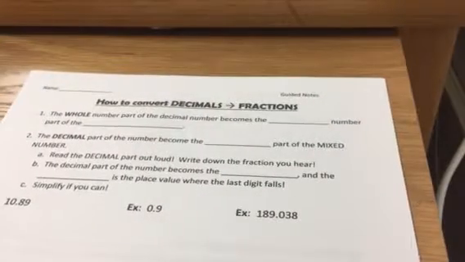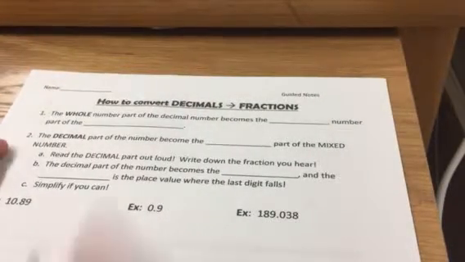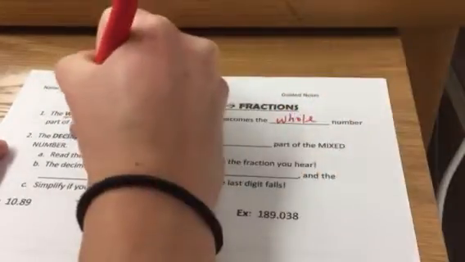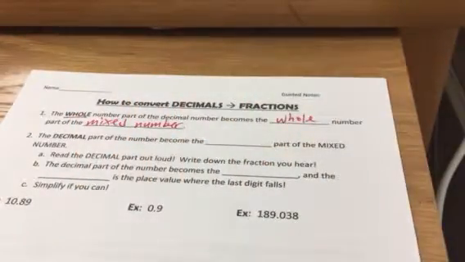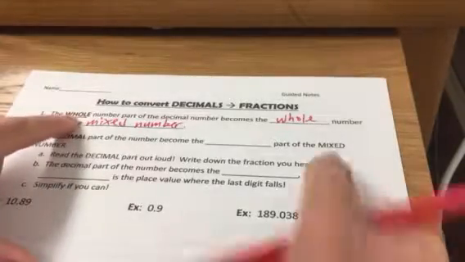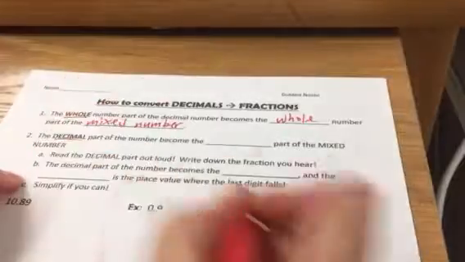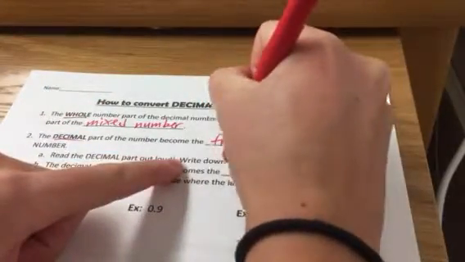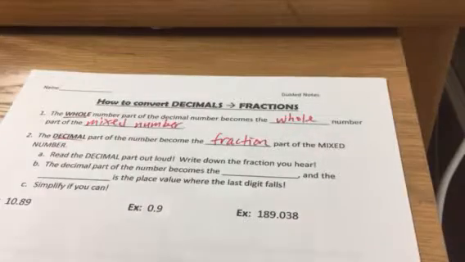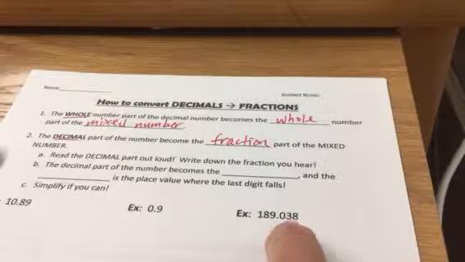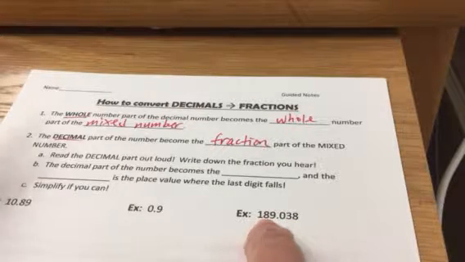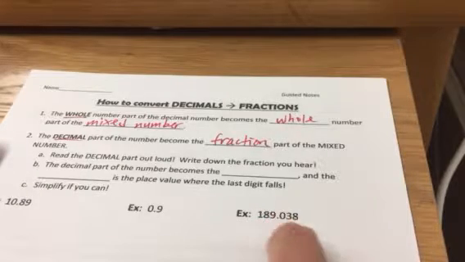So let's summarize, how can we convert decimals to fractions? Here's the shortcut. The whole number part of the decimal number becomes the whole number part of your mixed number, because you're going to have a whole thing and then some. So the whole thing stays the whole thing. The decimal part of your number becomes the fraction piece of the mixed number. So if you look here at 189 and 38 thousandths, I have 189 whole things. My decimal is my part of my whole, so that will be my fractional piece.